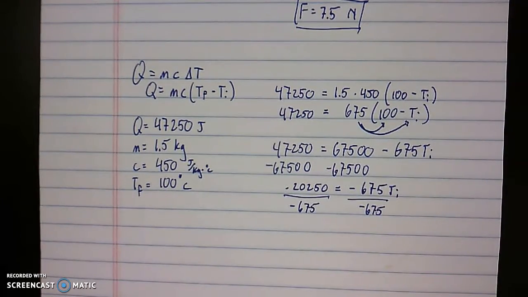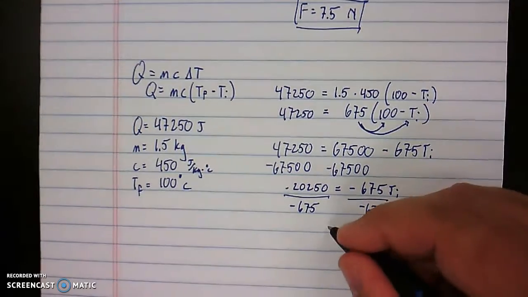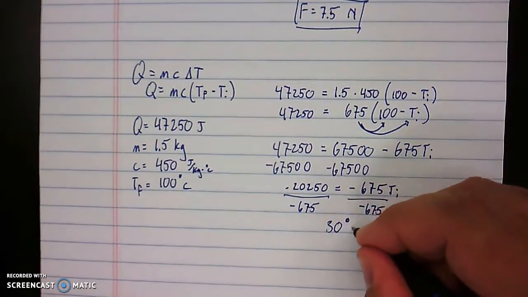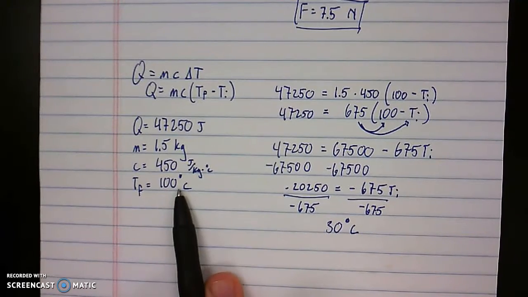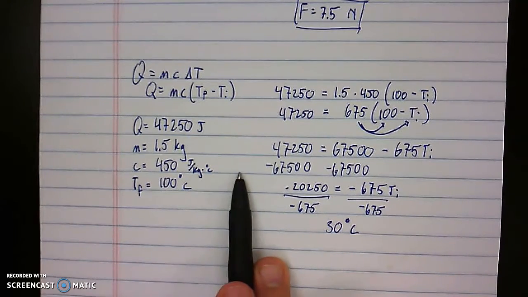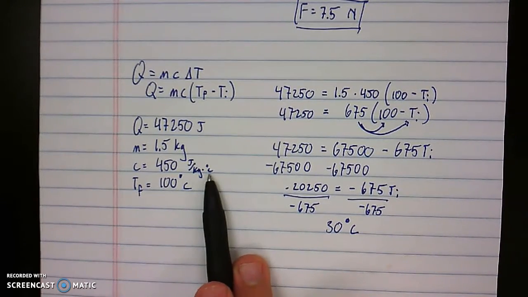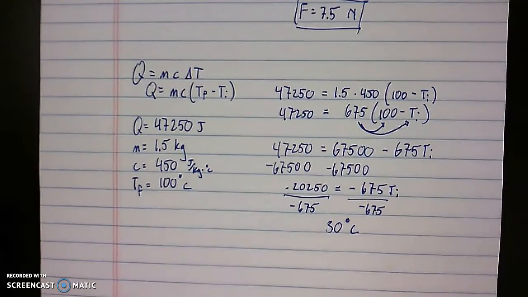And that'll give us an answer of a nice clean 30 degrees Celsius. Right? And I know it's degrees Celsius because the final temperature was given in degrees Celsius. And it also has the units in the units for specific heat.